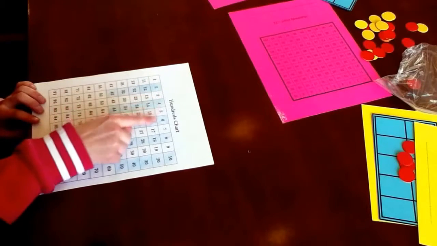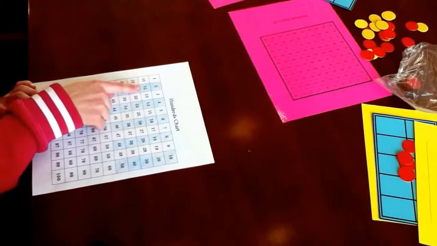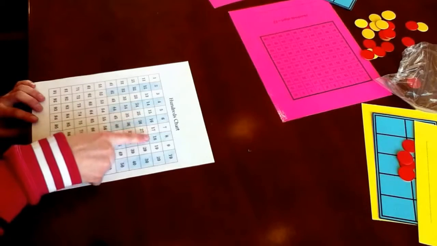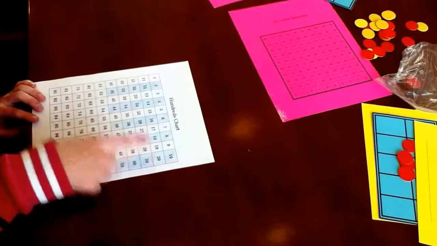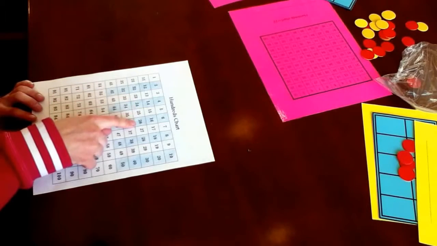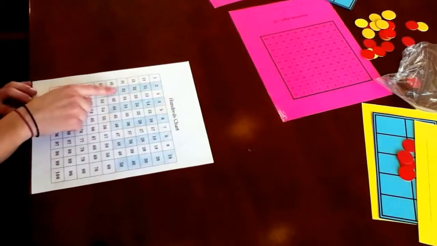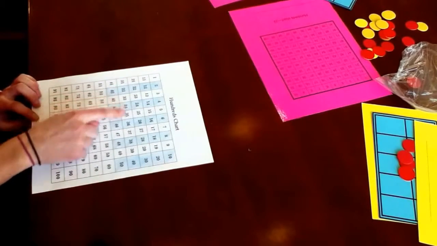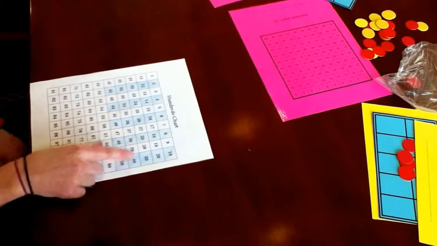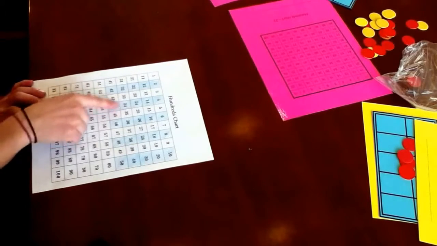2, 4, 6, 8, 10, 12, 14, 16, 18, 20, 22, 24, 26, 28, 30, 32, 34, 36, 38, 40, 42, 44. So we're stopping at 44.